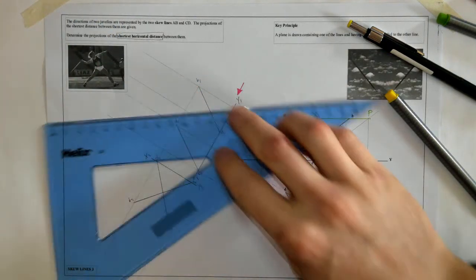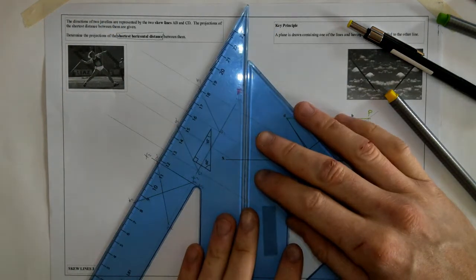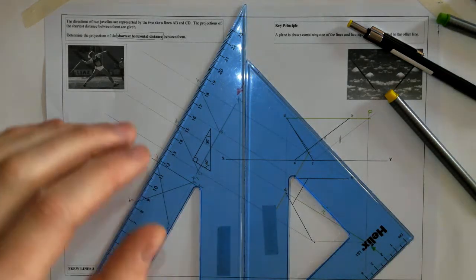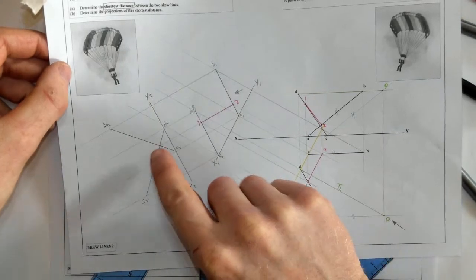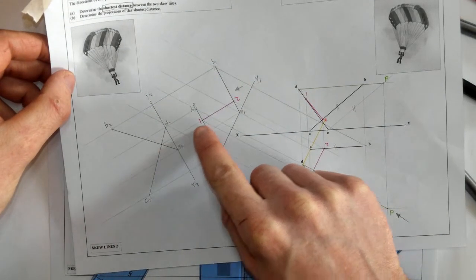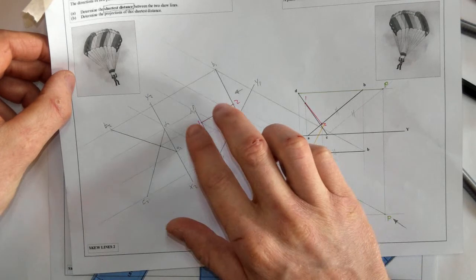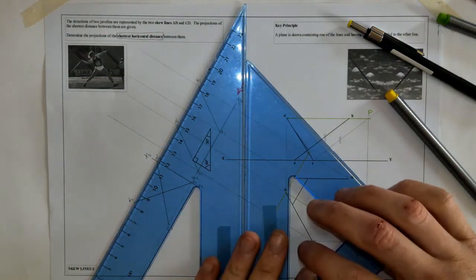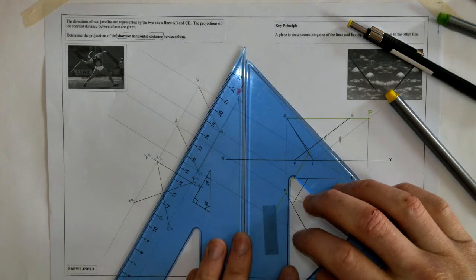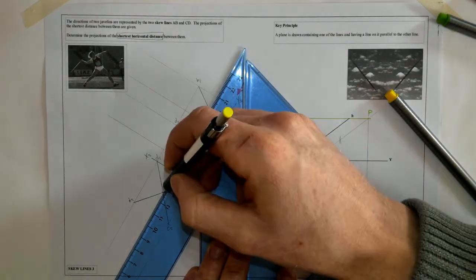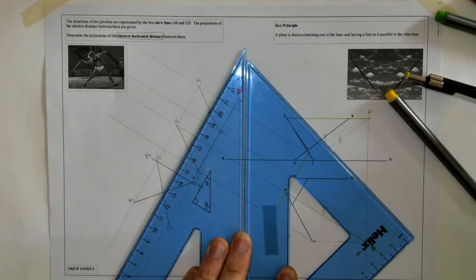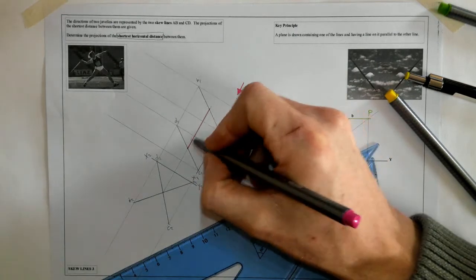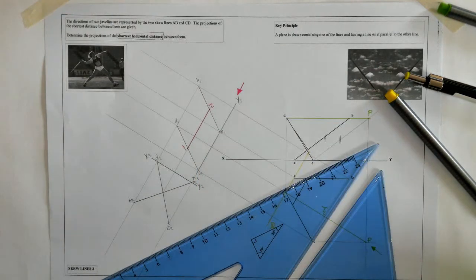So what I am now going to do is where they cross over. This is very similar now to what we did on the previous question again. So we found where they appeared to cross over, we projected it back, we got the points 1, 2, and then we projected them back to our plan and elevation. So where they appear to cross over now, I'm projecting it back to my first auxiliary view, and I'm just going to highlight that line here on my drawing. I'm going to call that line 1, 2.